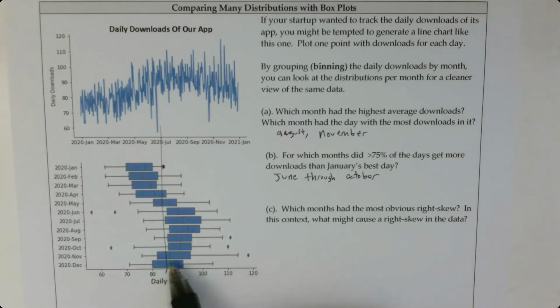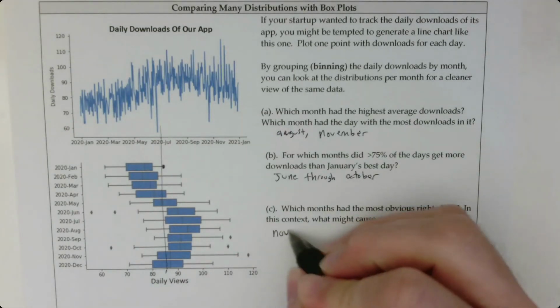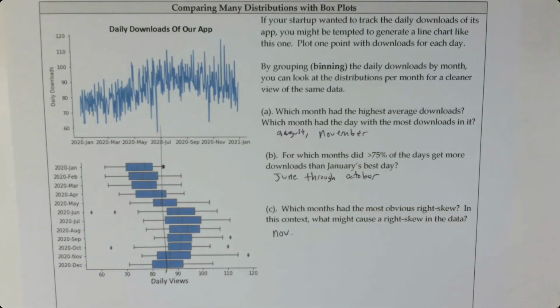It looks like November has a pretty significant right skew. July, maybe a little bit. May looks like it's got a pretty good one. So actually, I'm just going to write November. But then the question is, what might cause a right skew?